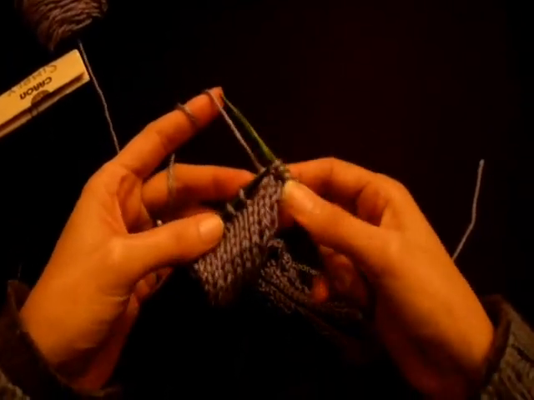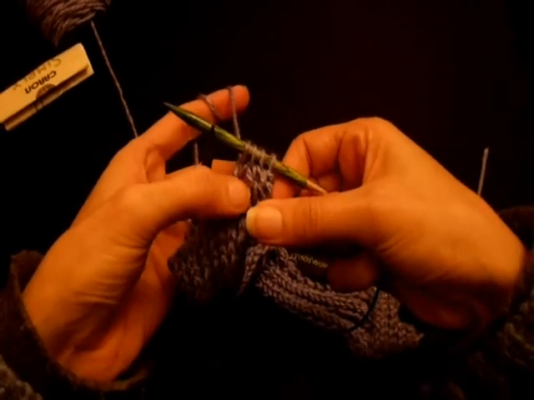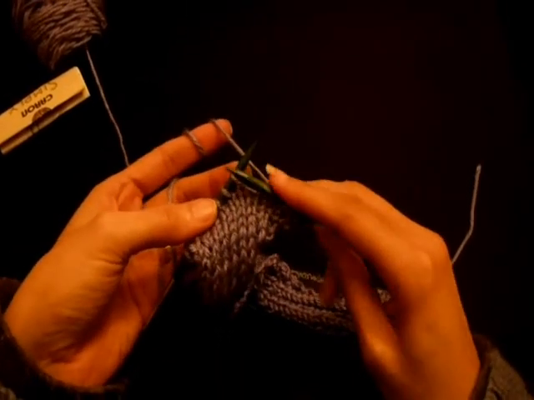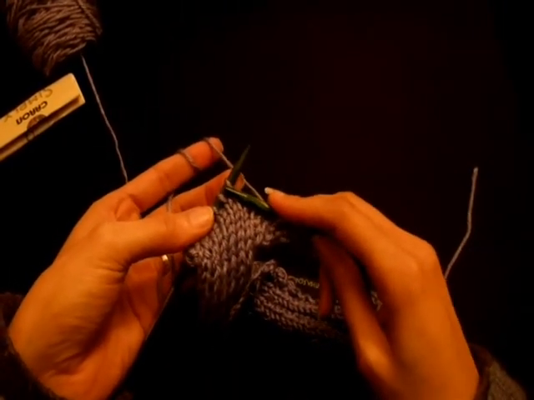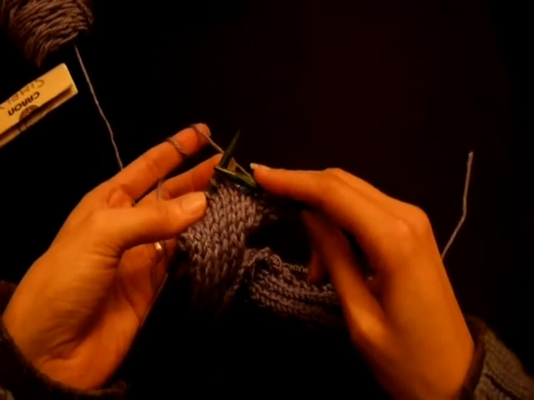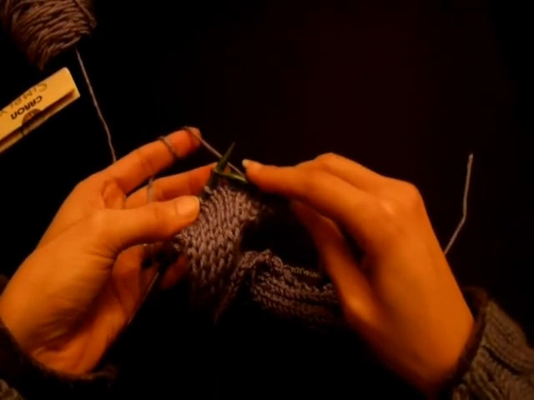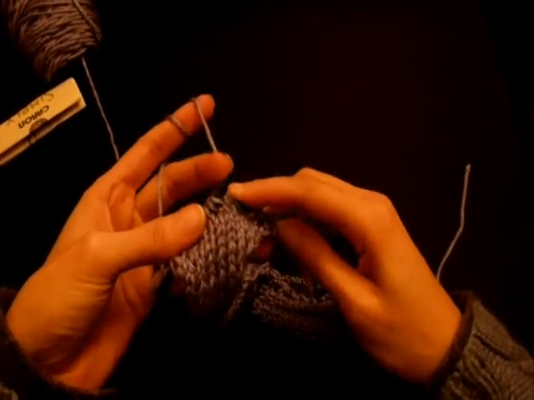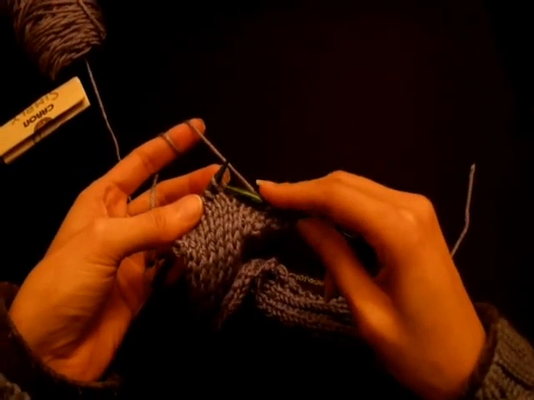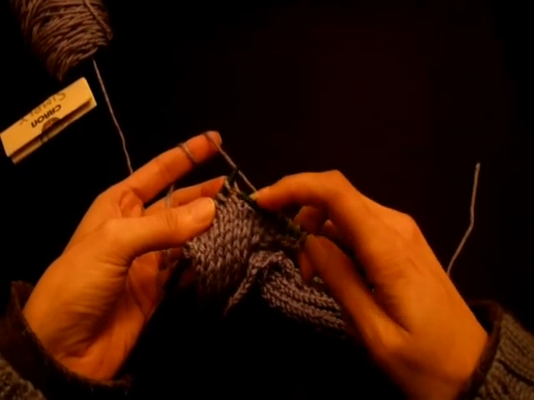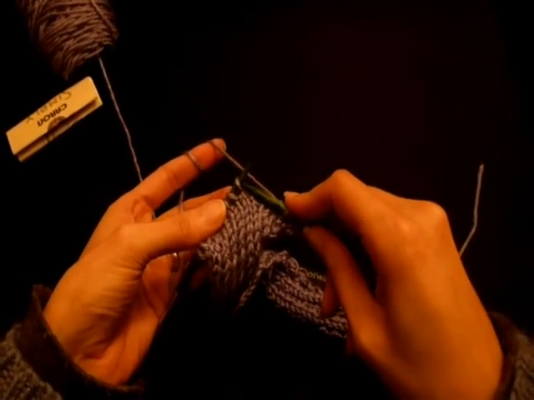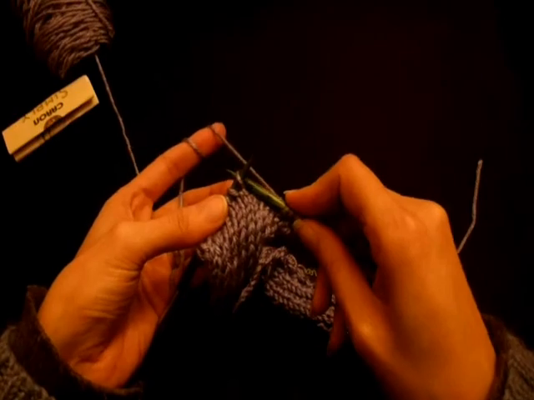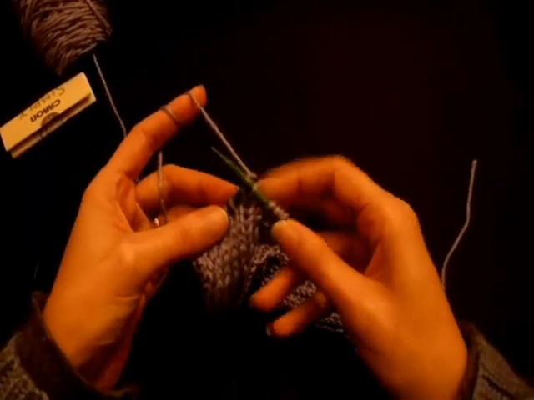So in order to avoid twisted stitches, as you see here I have some twisted stitches, just remember you want to insert your needle tip just to the left of the right leg, whether the right leg of the stitch is in front or the right leg of the stitch is in back. It doesn't matter. Just make sure your right needle tip goes just to the left of that leg and your stitches won't be crossed.